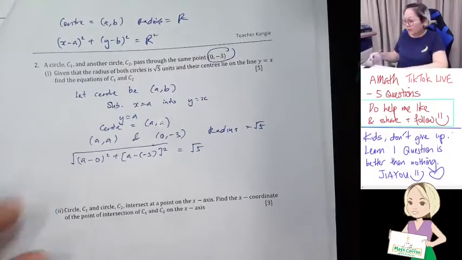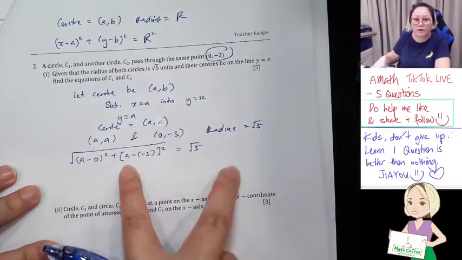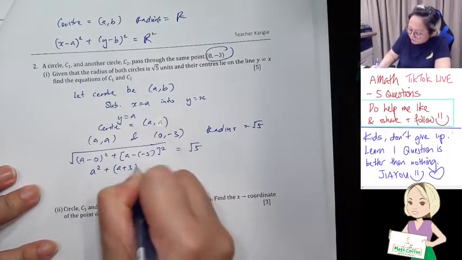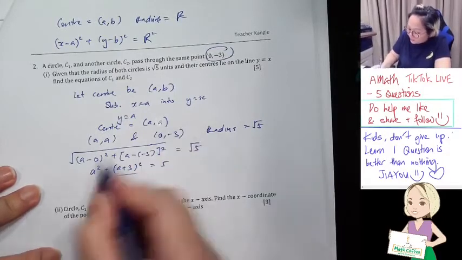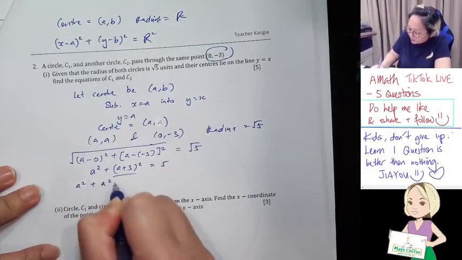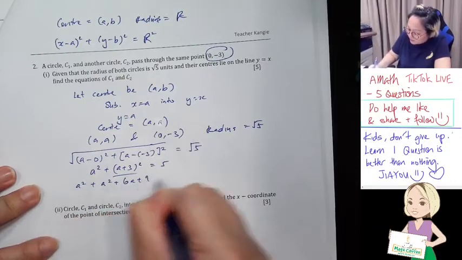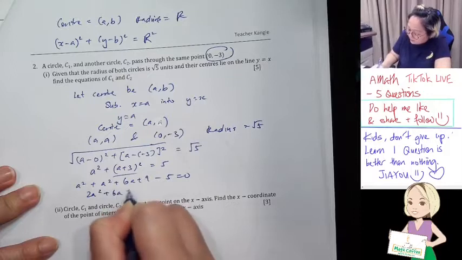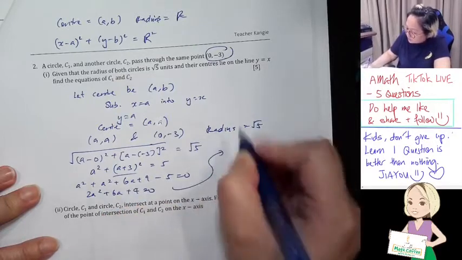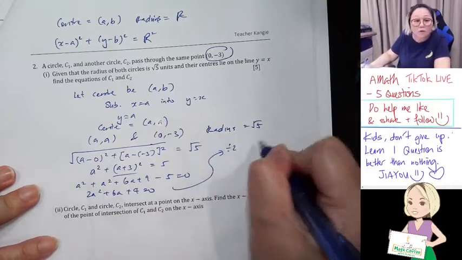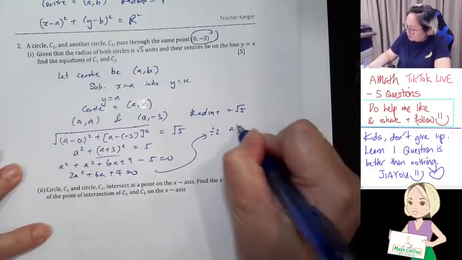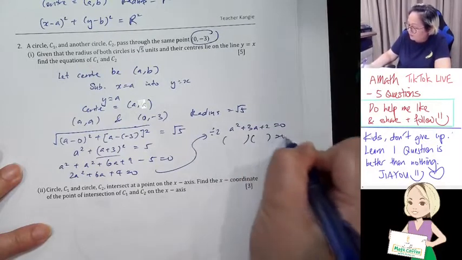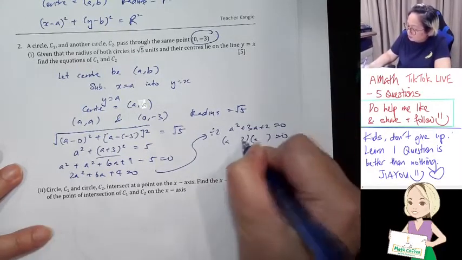Then after that, because both sides got square root, I can just ignore the square root. So it becomes a squared plus (a plus 3) squared equals 5. Open this up. a squared plus a squared plus 6a plus 9 minus 5 equals 0. So 2a squared plus 6a plus 4 equals 0. I'm going to reduce, divide by 2. So I will have a squared plus 3a plus 2 equals 0. Factorize, a 2 and 1.